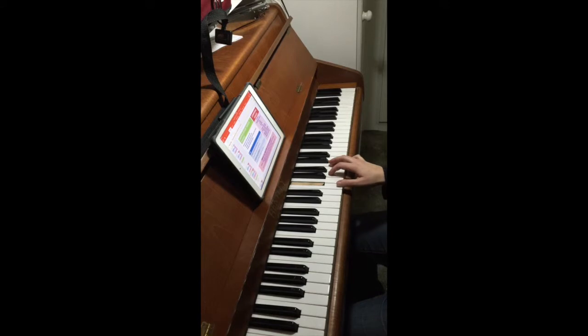1, 4 and 5 are your primary chords. They're also your major chords. 2 and 6 are your minor chords. Okay, 3 in C major, it's minor, it's E minor. That is sometimes used, not generally in the Baroque and classical periods, but later on.